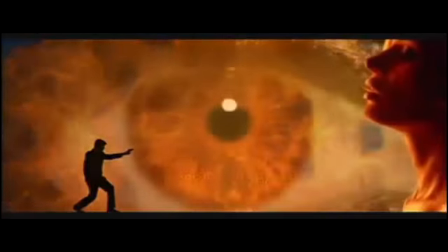Now Osiris has as a symbol an eye, and that eye, of course, is the sun. And this eye represents the sun of the underworld.